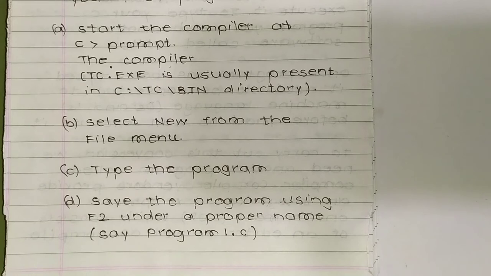Now step B, select New from the File menu. Now we have to select a new file from the File menu. Step C is to type the program, so we are typing the program. Step D, save the program using F2 under a proper name, say program1.c.